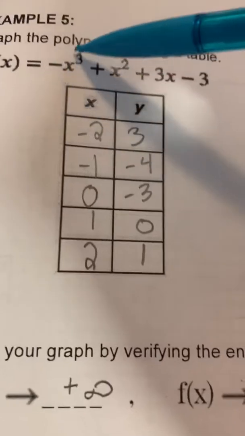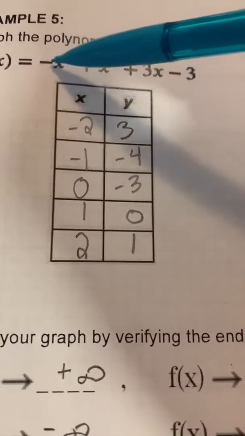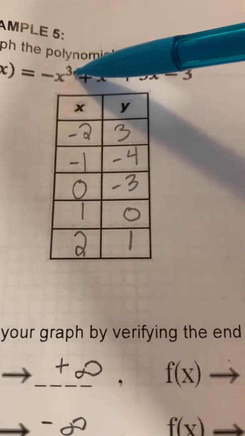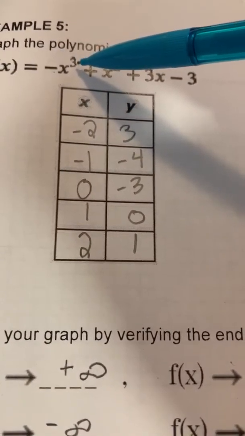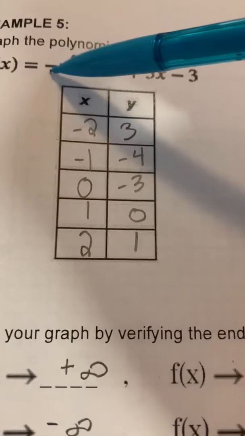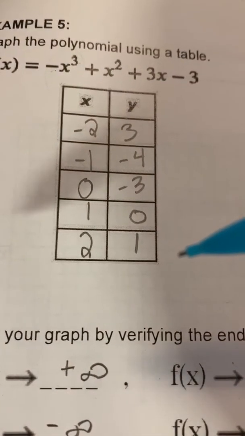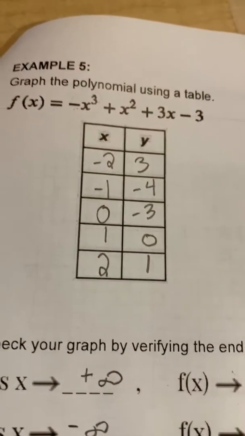And this also goes with that chart we have in our notes. We have an odd degree with a negative leading coefficient. So odd degree means one side up, one side down. Negative leading coefficient means right side down.